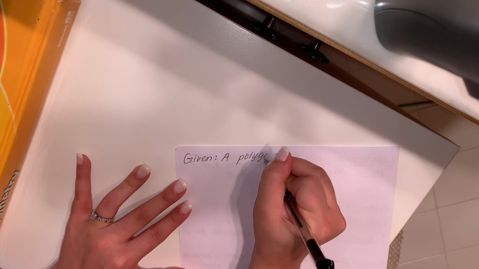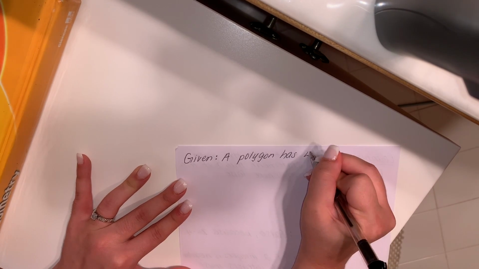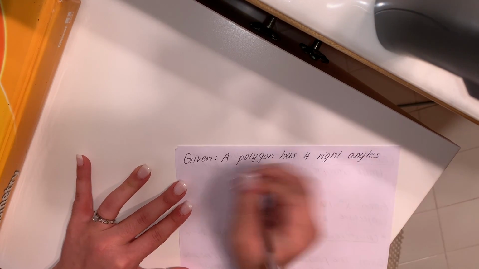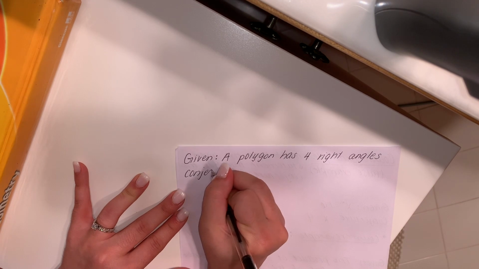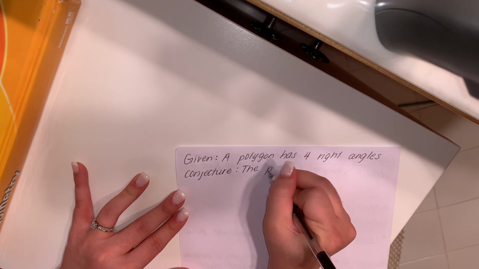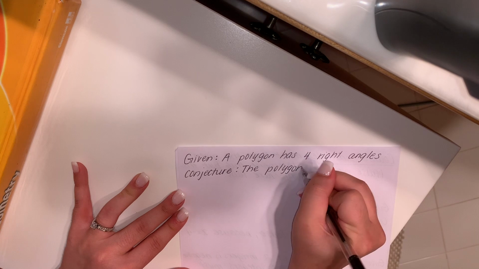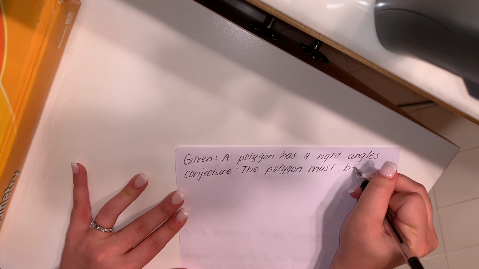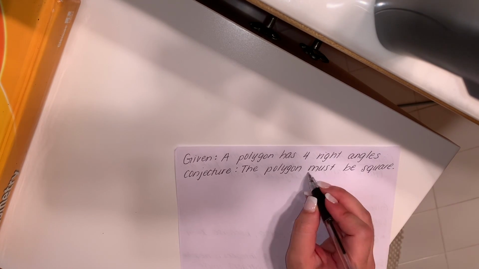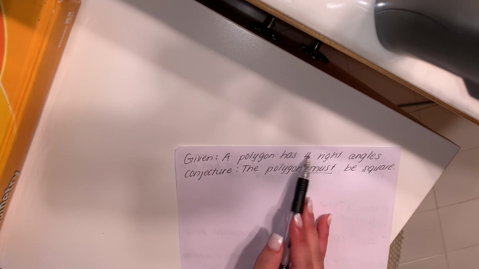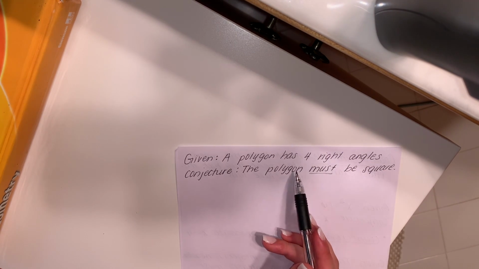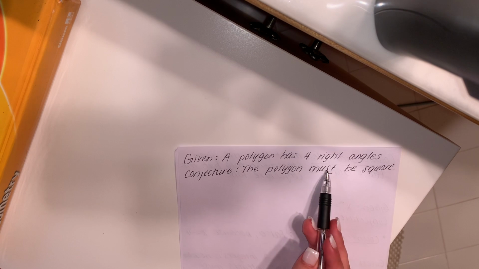So this one says, the given statement, it says a polygon has 4 right angles. And we talked about that a right angle is 90 degrees, okay? Now the conjecture that they already give us, remember we're not making any of these conjectures, is that the polygon must be a square. So that's a key word, must be a square. So again, the given has to always be true, okay? So we have a shape with 4 right angles, okay? That means that the polygon or the shape, the closed figure, must be a square.